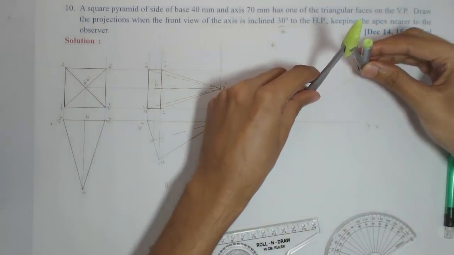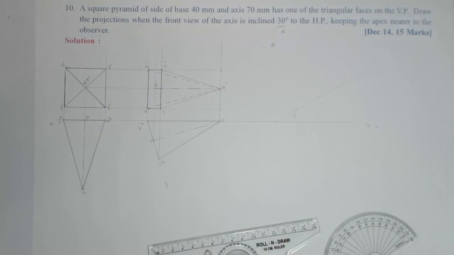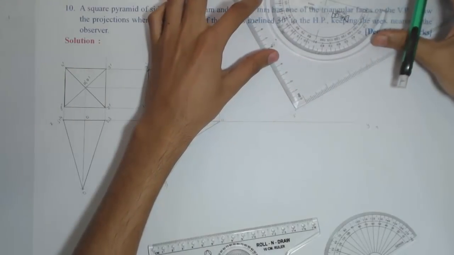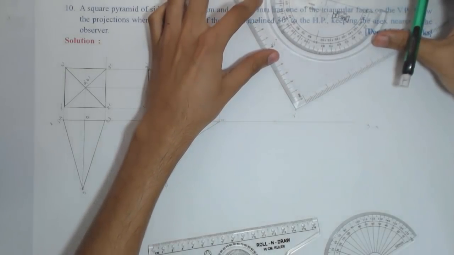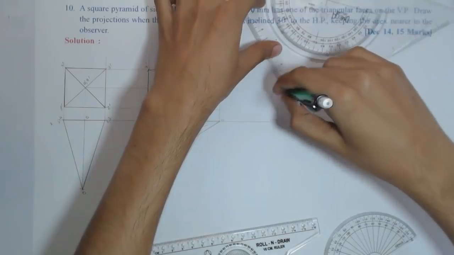and I'll mark here. Now we'll drop perpendiculars from both the corners to mark the width of the rectangle.